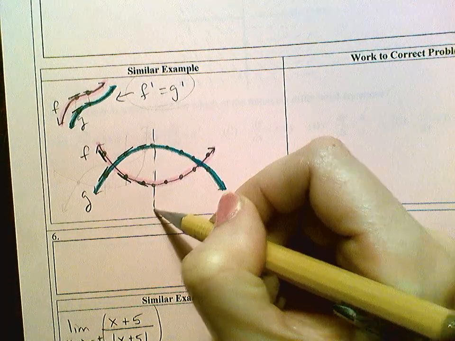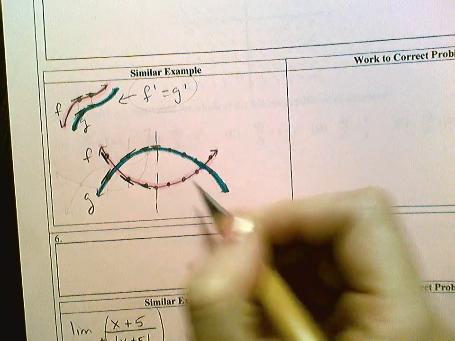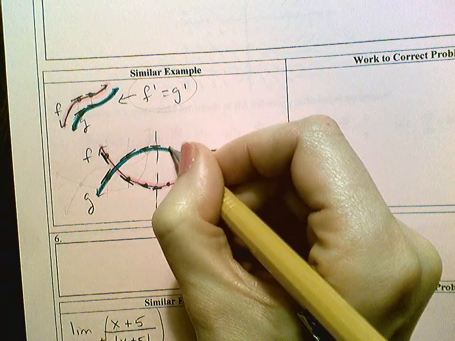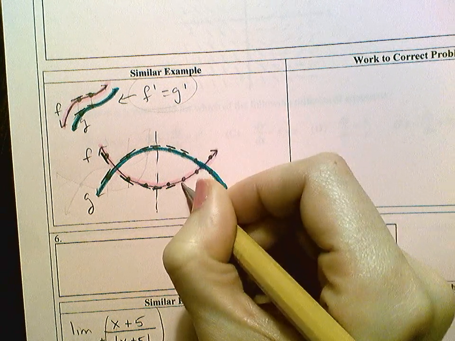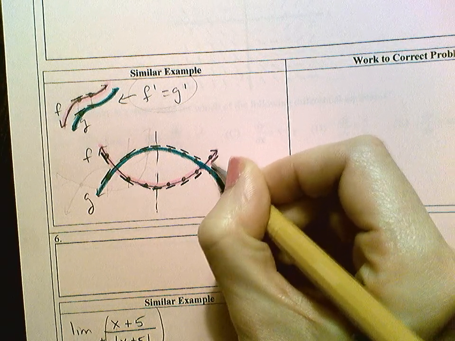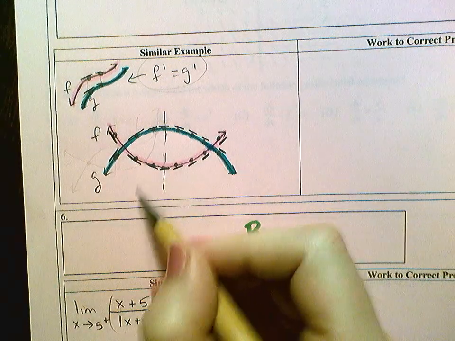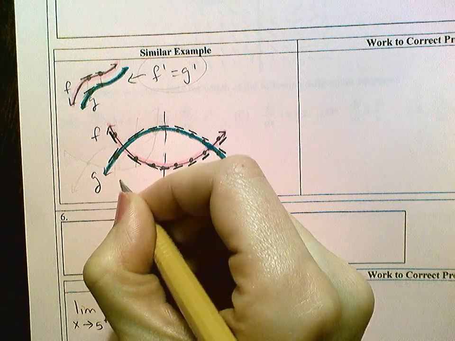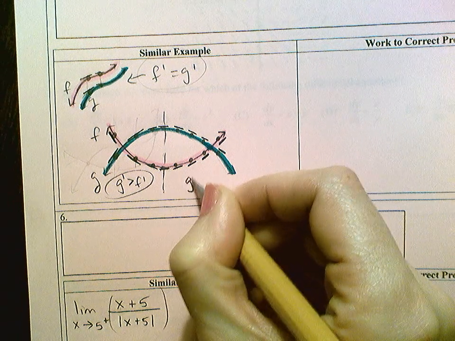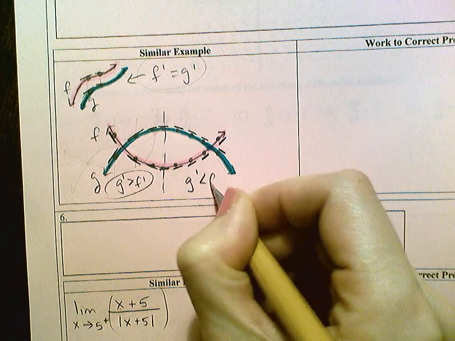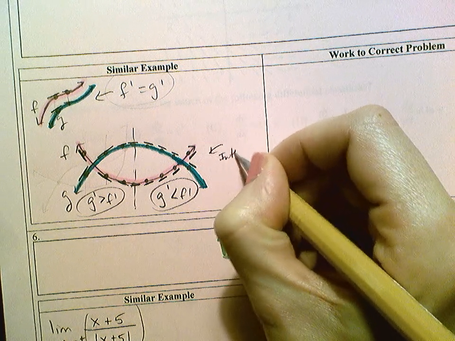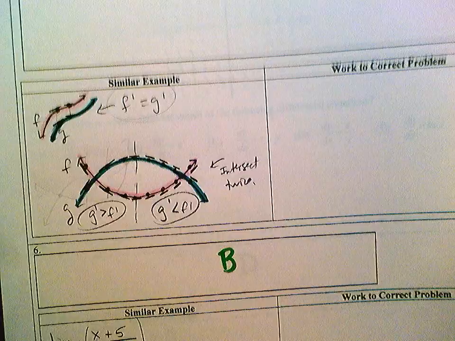And then we get to this point here, where we've got a local max and a local min. So there the slopes are equal. And then we switch. Now g has a negative slope, f has a positive slope. g prime negative, f prime positive. So on this left side, we have that g prime is greater than f prime. But then on this side, we have that g prime is less than f prime. And notice they intersect twice. All right?